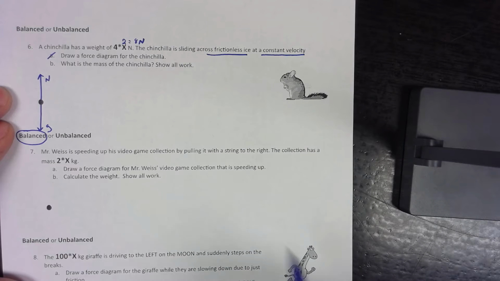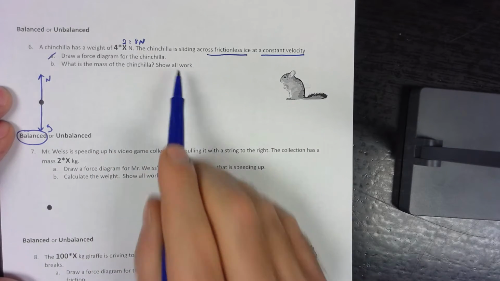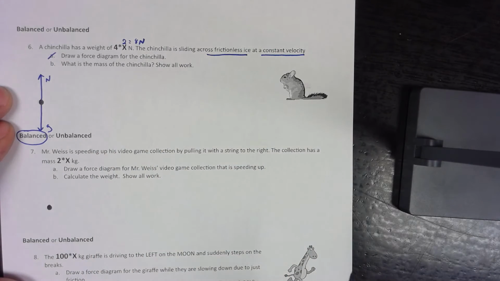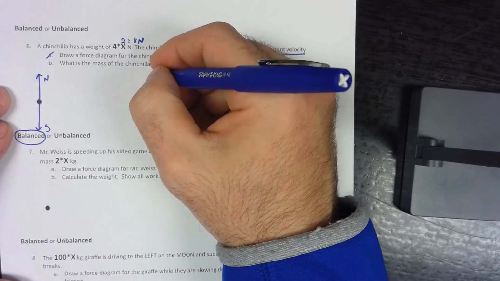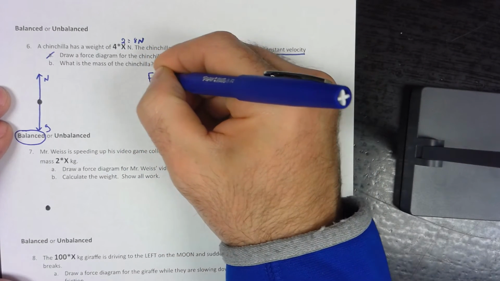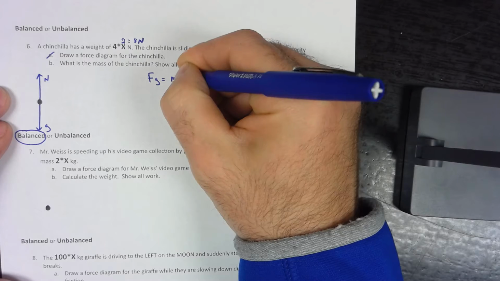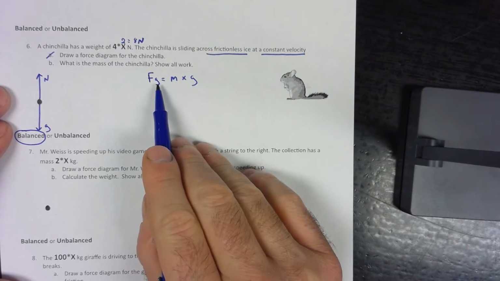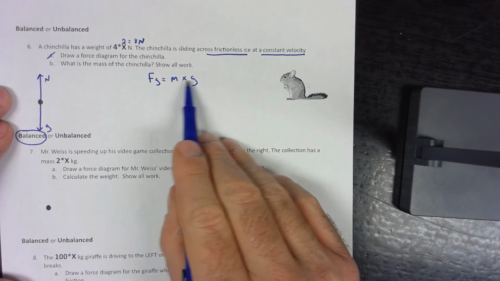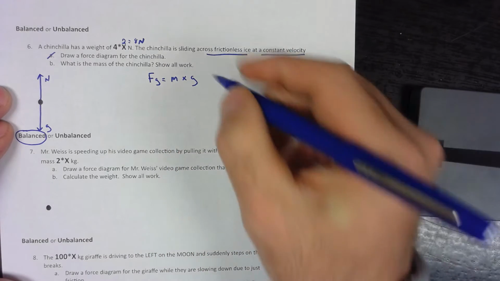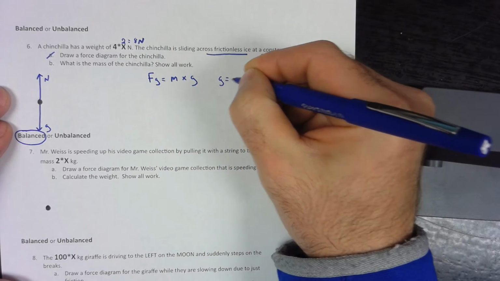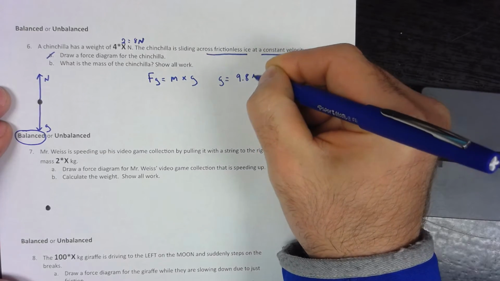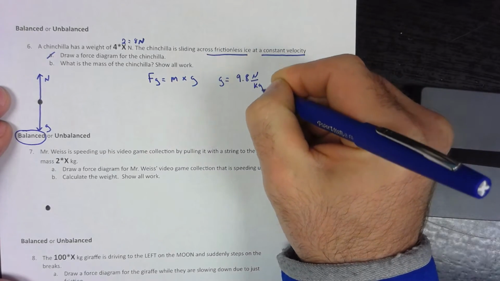How about part B? What is the mass of the chinchilla? Show all work. Well, to find the mass of the chinchilla, we're going to need this equation. The force of gravity equals mass times gravity, right? And we know that gravity equals 9.8 newtons per kilogram.